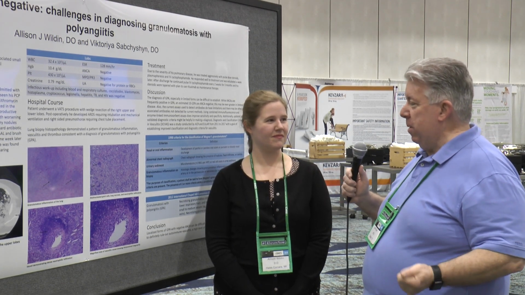You've got a really interesting poster here, which I think would confuse most doctors, and that is GPA as a diagnosis, but ANCA negative. Tell me about the case. Yeah, that's correct. We had an unusual case of an atypical demographic in a gentleman with limited GPA, limited only to the lungs, and it was ANCA negative.